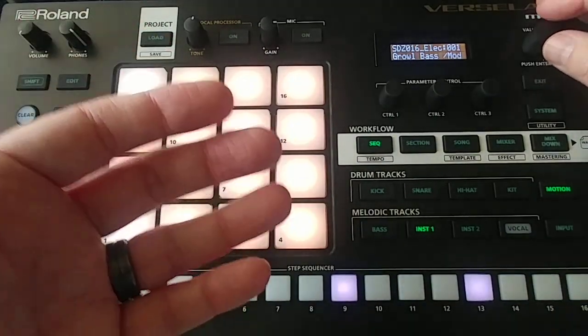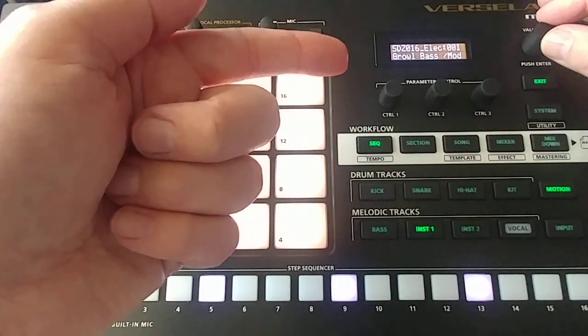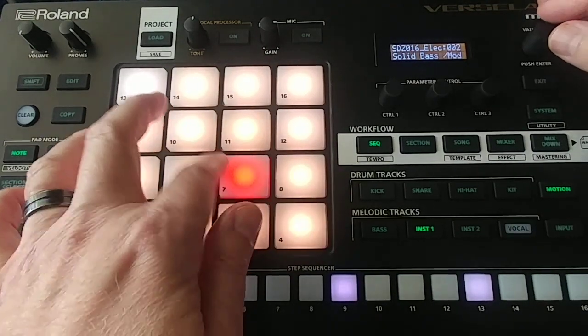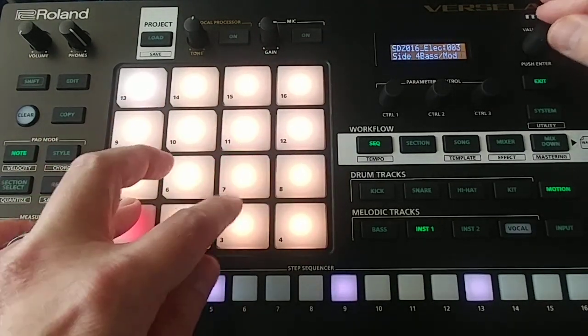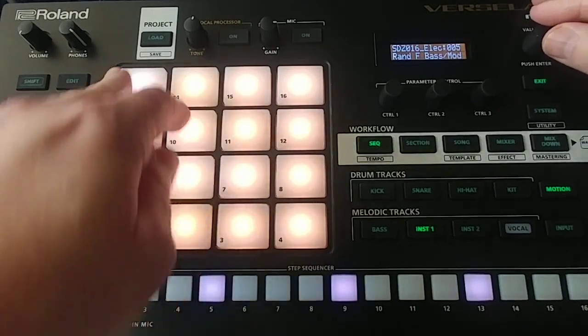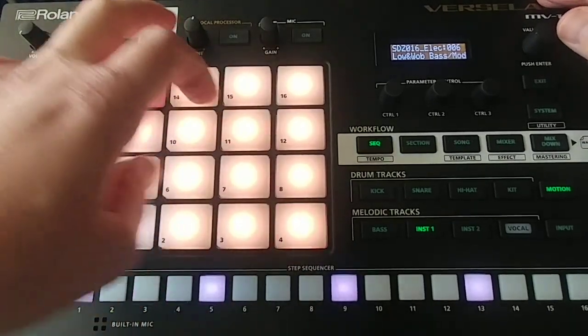Now with the sound files, you can't just preview them, you have to load them, but you can hit the value knob again and scroll down. It'll say where you were, scroll down, hit the value knob, you can play it again. Right? It's not that difficult. It's actually quite easy to do that.